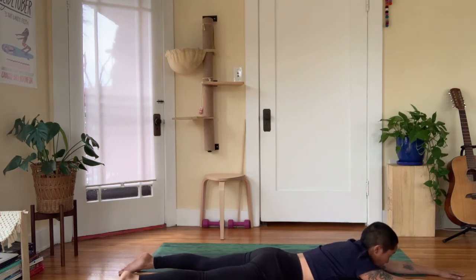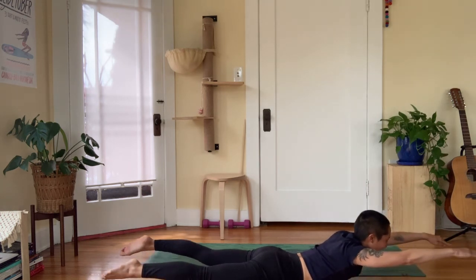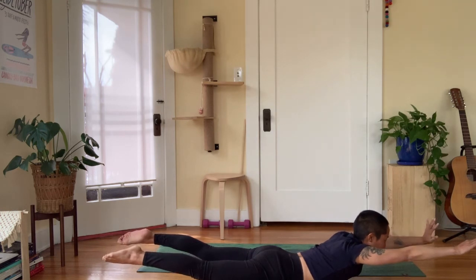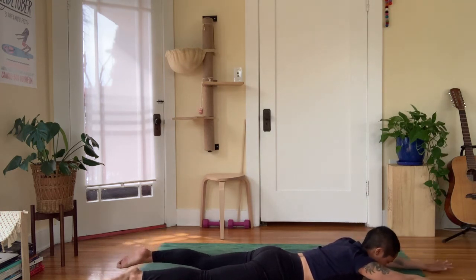Okay. And from here, we're going to try a locust pose. So lift your arms and legs, a little back bends. One more breath. With control, lower down.